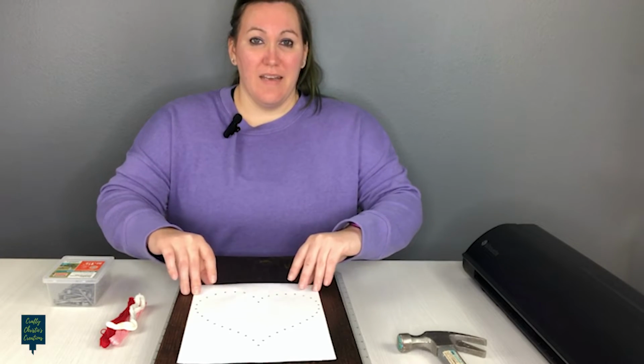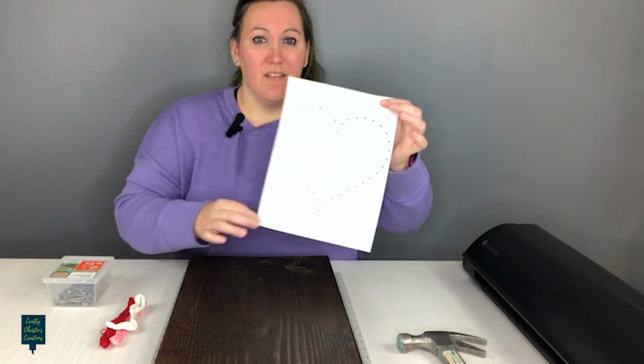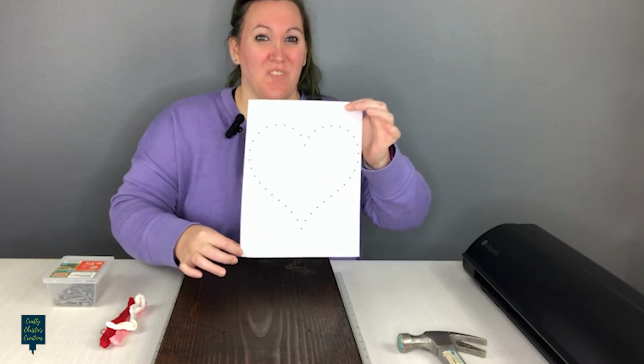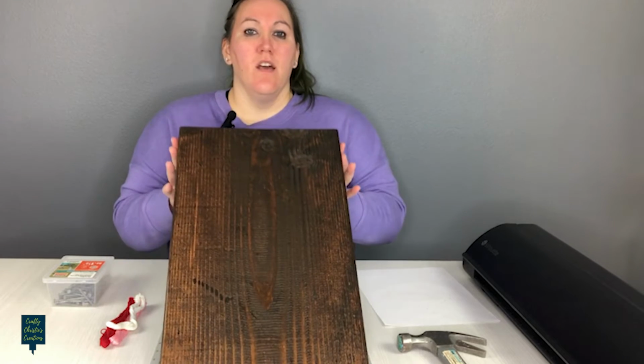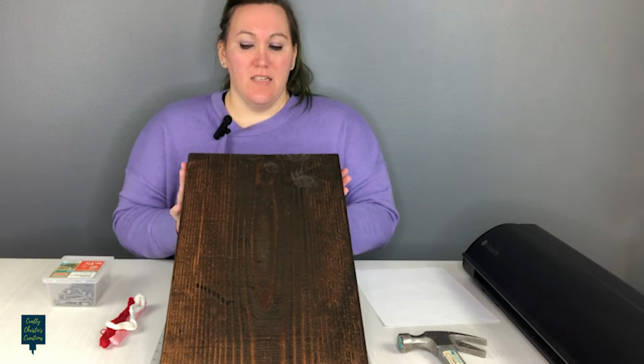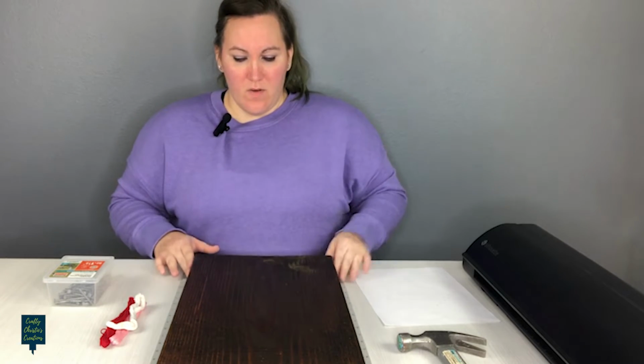All right, I have my template all cut out and ready to go here. It might be hard to see the holes in it, but I have my template, and then here is my piece of wood. I have already stained it and then I put a clear coat on it. So it is ready to go.